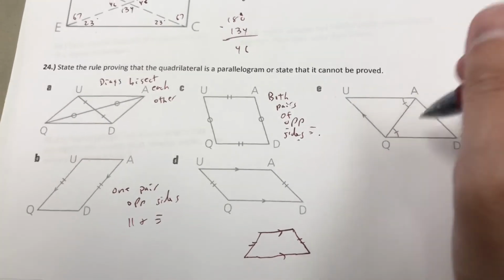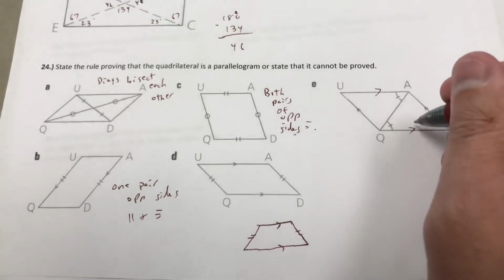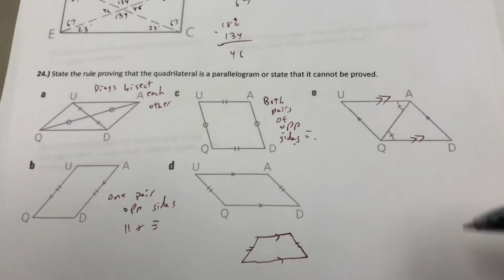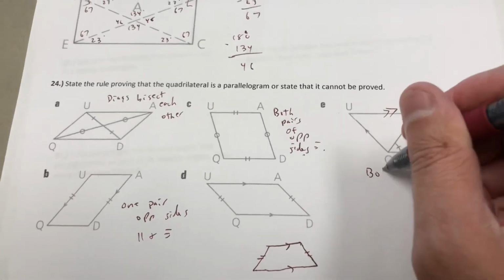This one here, you got a pair of alternate interior angles that are congruent, which is going to force those lines to be parallel, and then both pairs of opposite sides are parallel here.